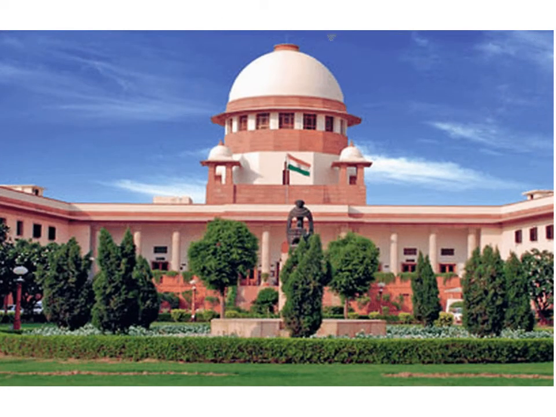This is the Supreme Court of India, located at New Delhi, and we will look at its powers and functions in our upcoming chapter in the Political and Social Life segment, the Judiciary.